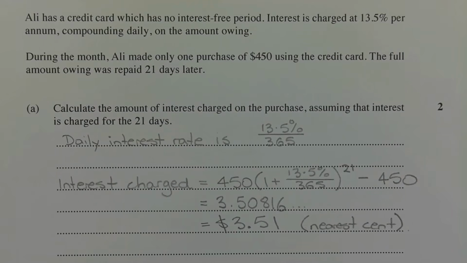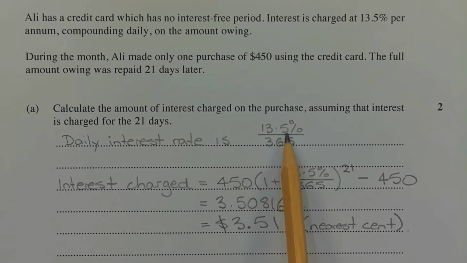So we don't count the leap year, we just assume there are 365 days in a year. So the daily interest rate is 13.5% per annum divided by the number of days in a year, which is 365. So I've kept it in exact form. I'm not going to round it. I'll do all the rounding at the very end.